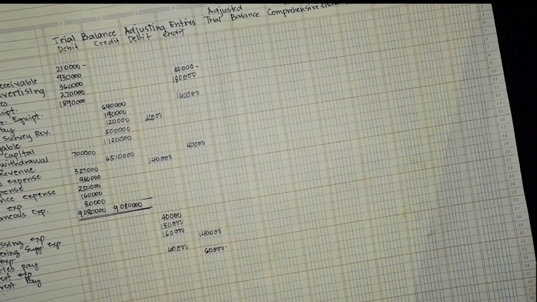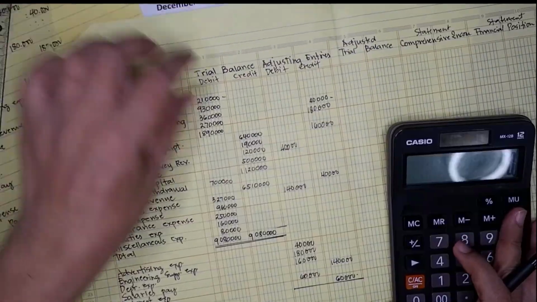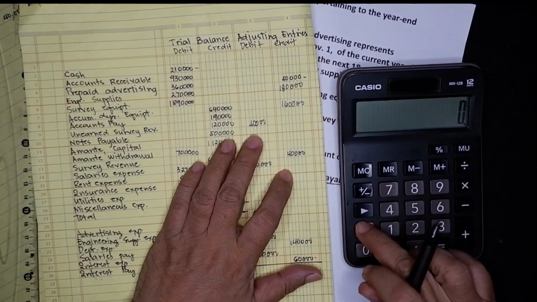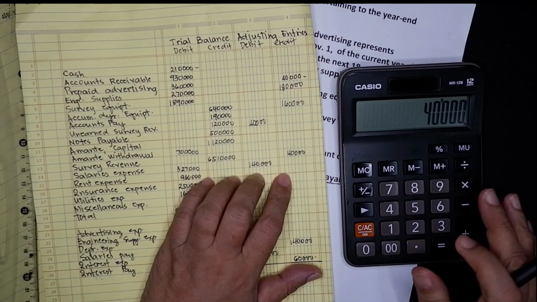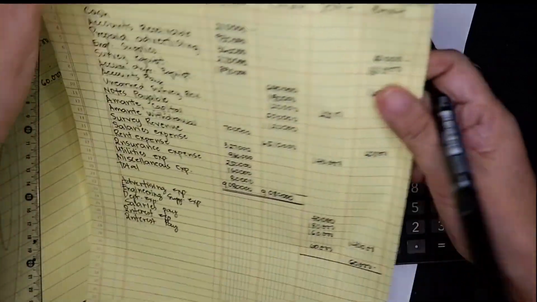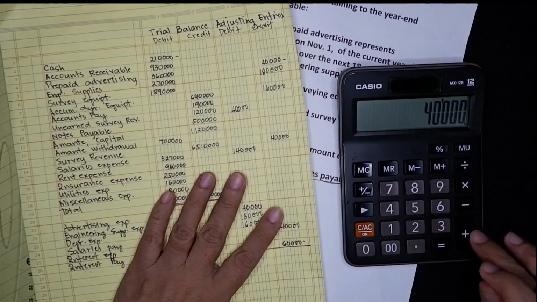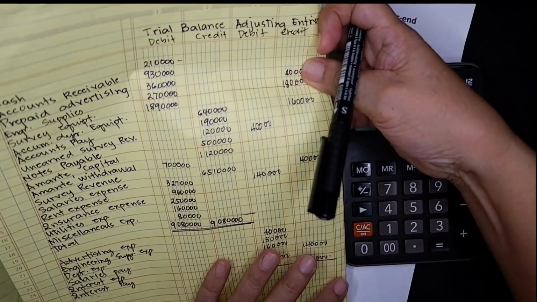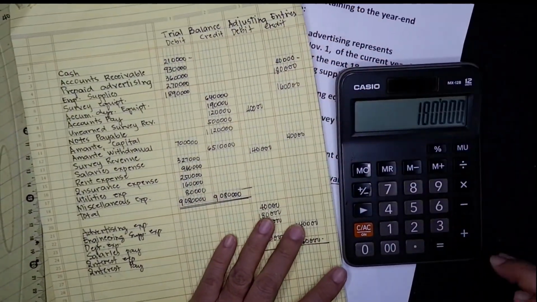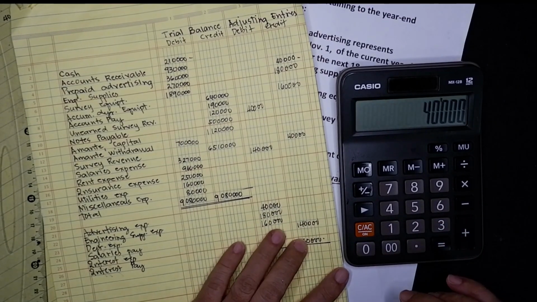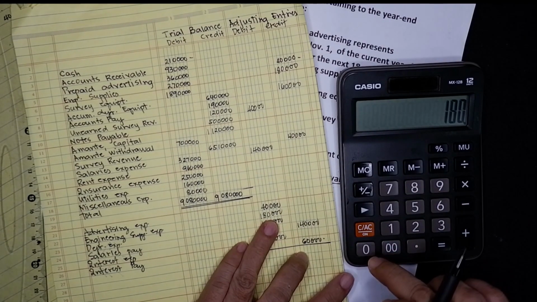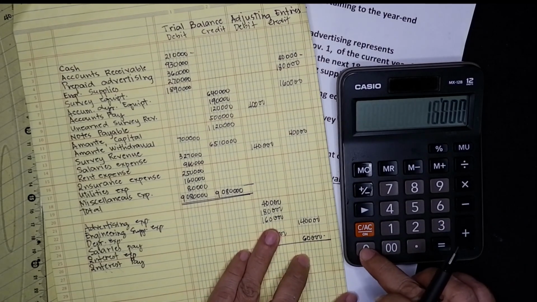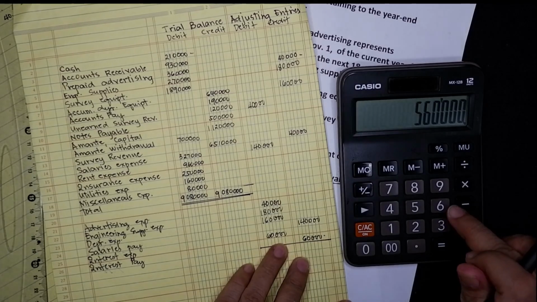Okay, let us now have our total. So we have, again, 40,000, plus 140, plus 40,000, plus 180, plus 160, plus 60.